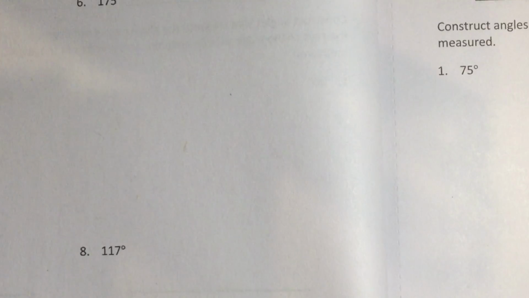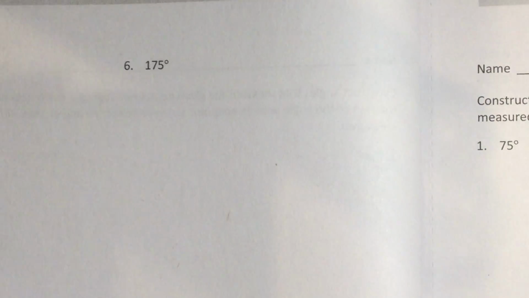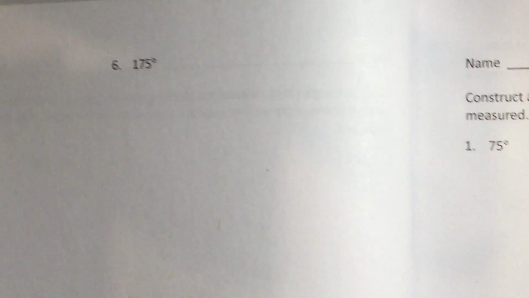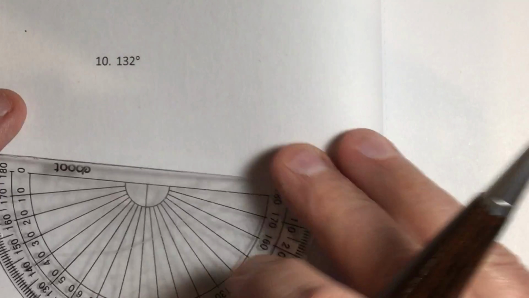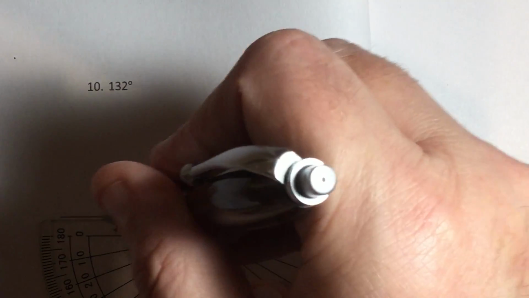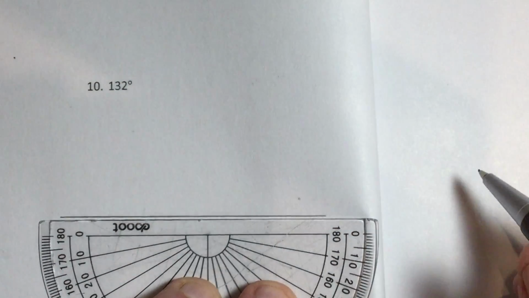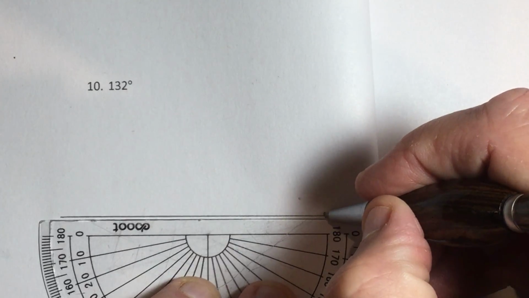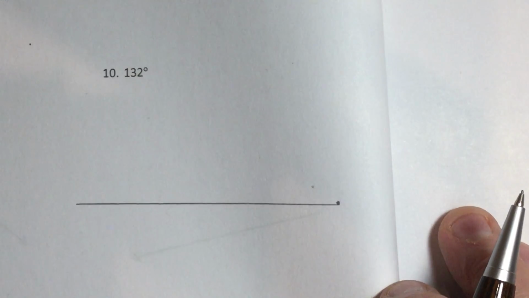Now that's when they give me a ray to start with. What if I didn't have anything to start with? Let's do 132 degrees. First thing I'm going to do is draw a straight line, and I'm going to put a vertex or an endpoint on it.